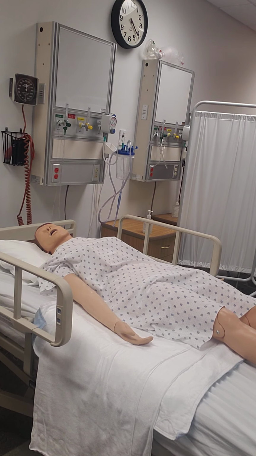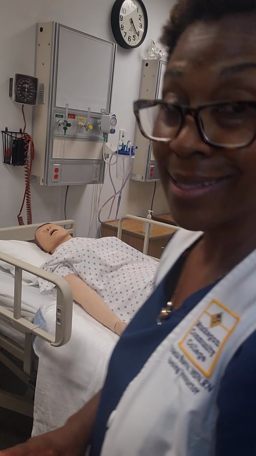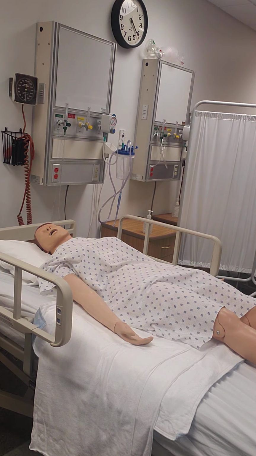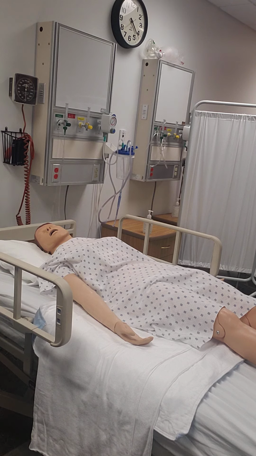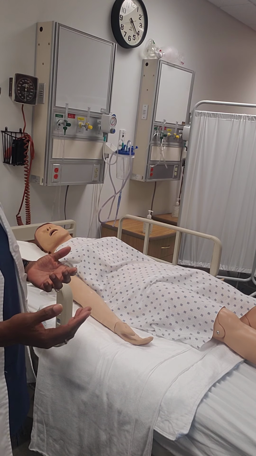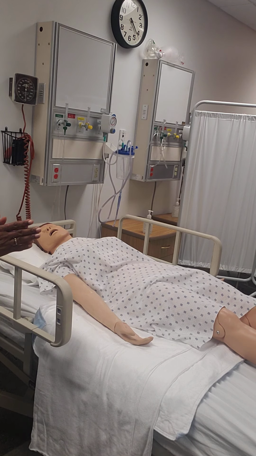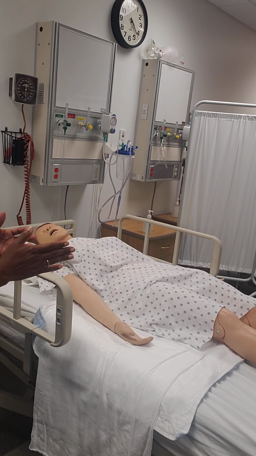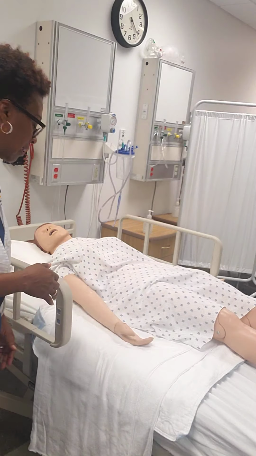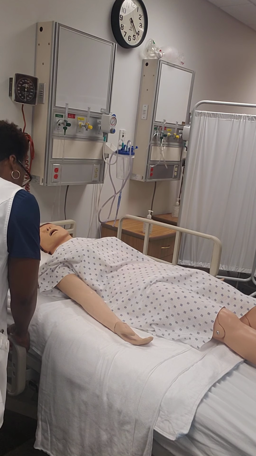So now we've done the lateral, we've done the Sims, we've done the prone, and we've also done the supine. So now we're going to show you how we do trochanter rolls. So it's really important if your patient has an order to remain, hips to be in alignment. And so sometimes we can do an order for trochanter rolls to make sure that those hips stay in complete alignment. So that's fairly easy to do.